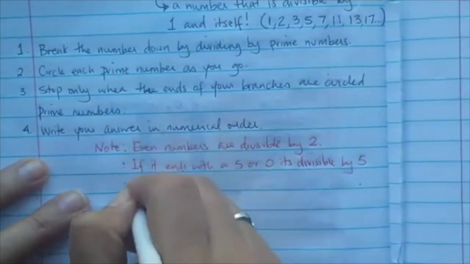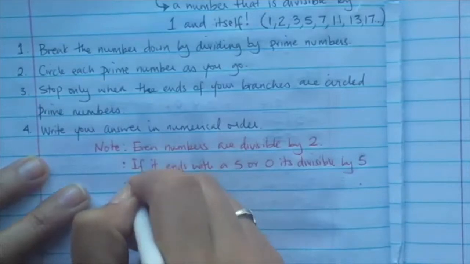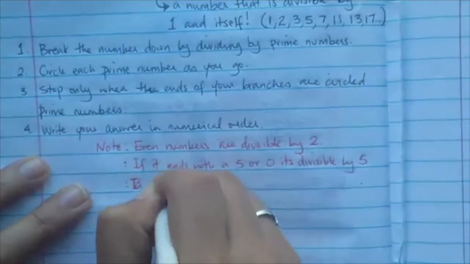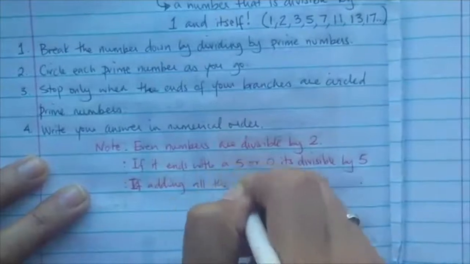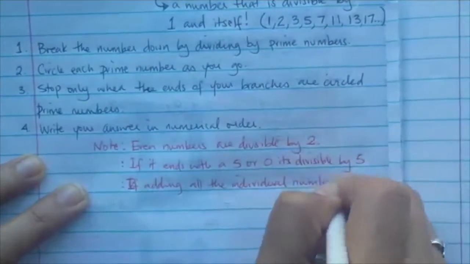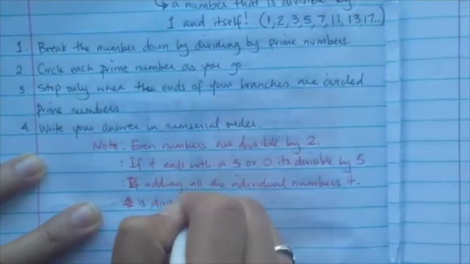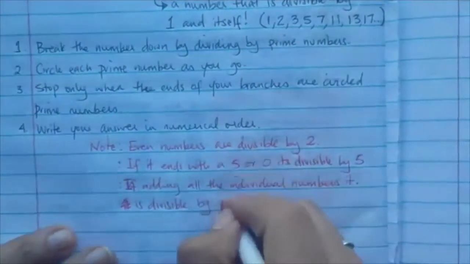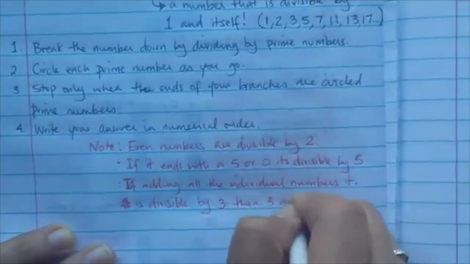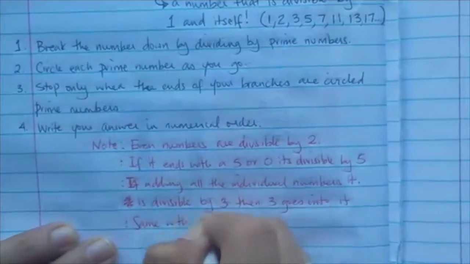If adding all the individual numbers is divisible by a 3, then 3 goes into it. This is a listening check. Put a box around the word individual. Same thing with 9. So same with 9.